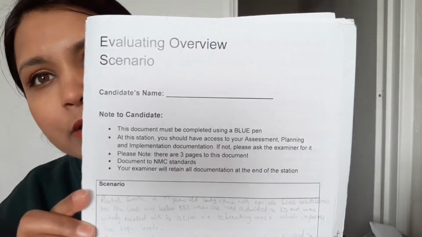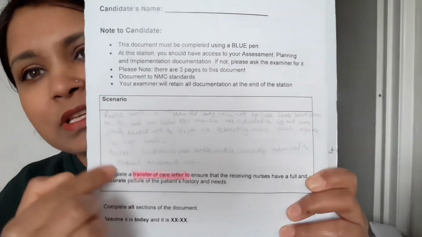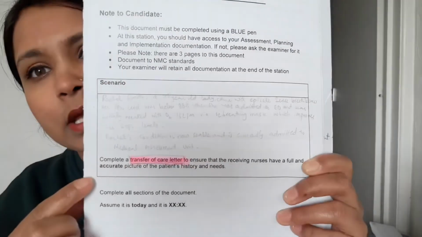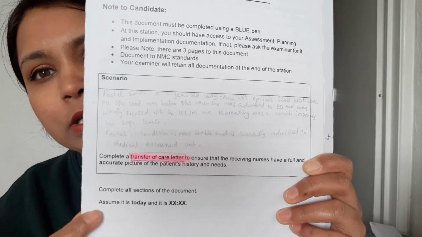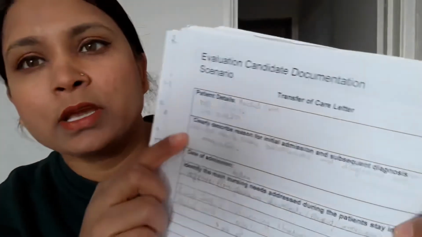So what does the evaluation section look like? It looks like this. Evaluation scenario. There are some notes for the candidate. Here will be the scenario, and then you need to document all the things. Sometimes they ask for a transfer of care letter, so you're going to write a transfer of care letter. Look at this, it says write patient details, then clearly describe reason for admission, initial admission and subsequent diagnosis.